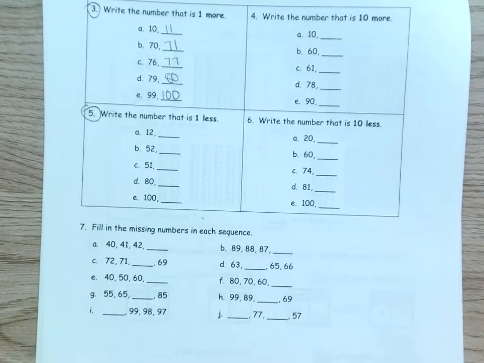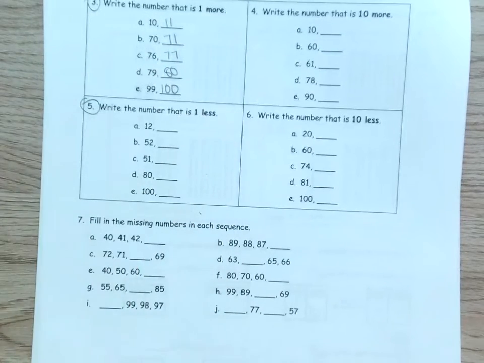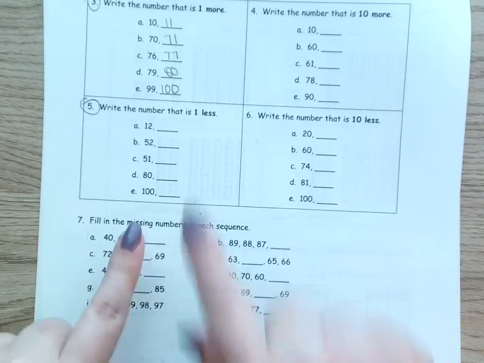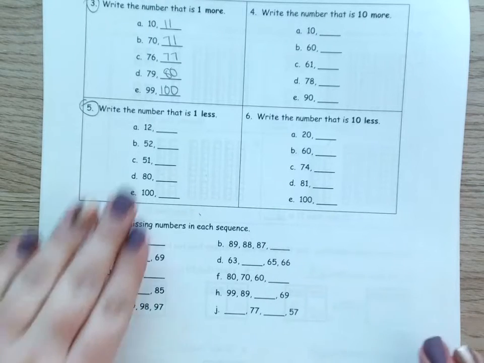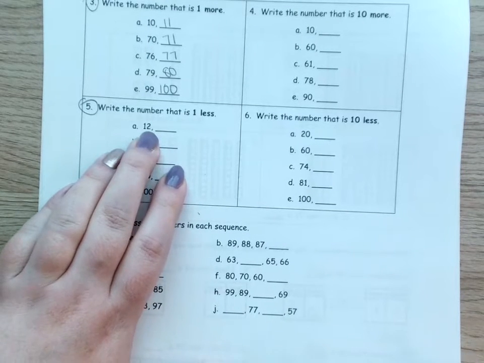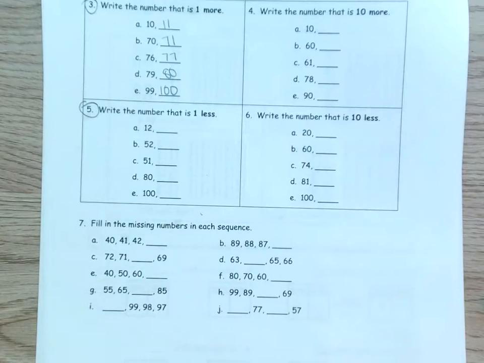Okay, down here, number 5, it says write the number that is 1 less. Remember, I told you pay attention to the directions because they'll switch them up on you. More, less, 10, 1, you never know. So you want to read the directions. It says 1 less. So I'm going to be counting backwards this time. If I'm counting backwards, I've got 12. I'm going to take away 1.